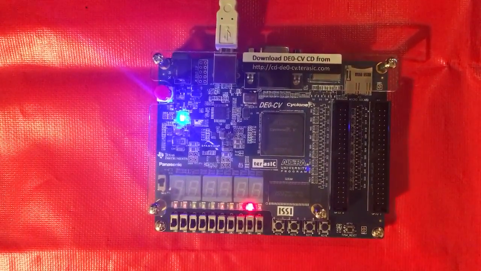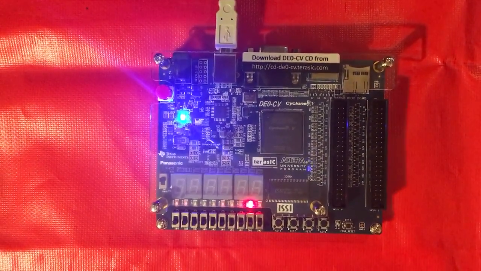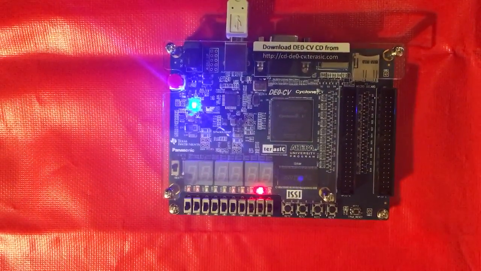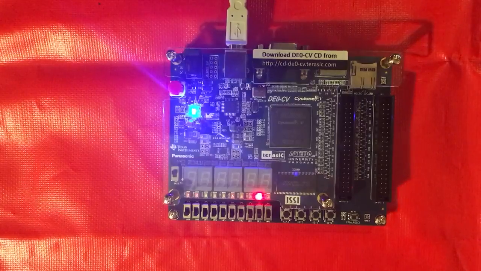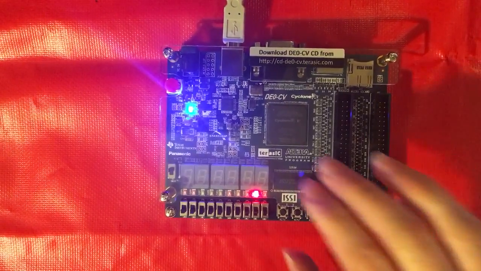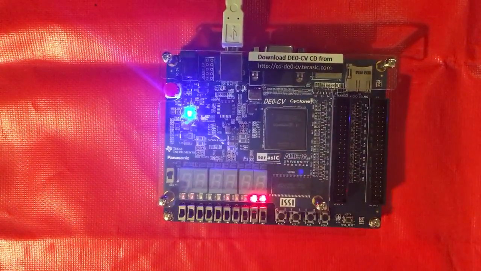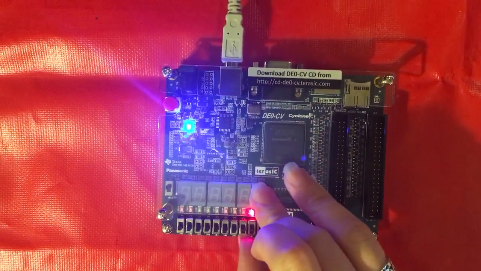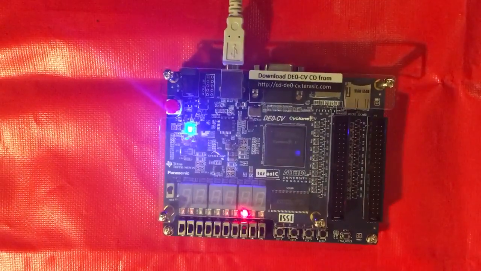I'm going to start out with opcode 0000, and that is A plus B without Cn. As you can see, B is already set at 2. So if I were to make A 1, then 1 plus 2 equals 3. When I make A 2, 2 plus 2 equals 4.